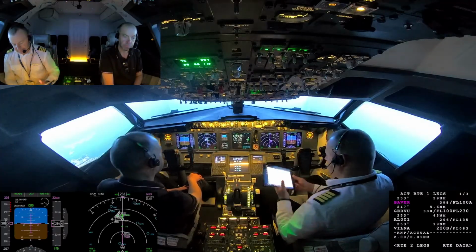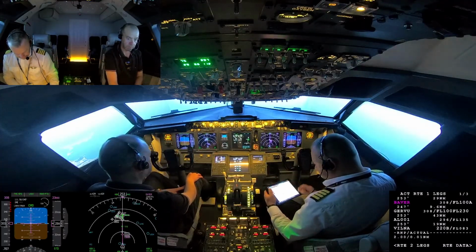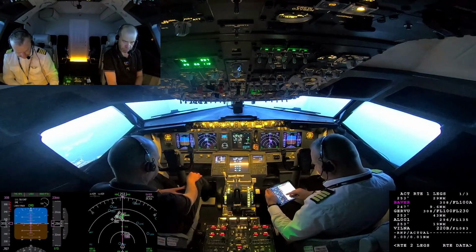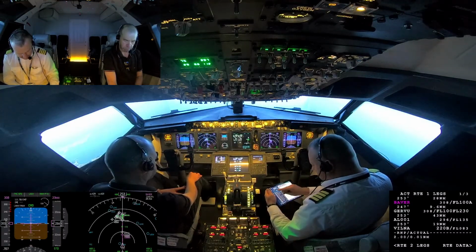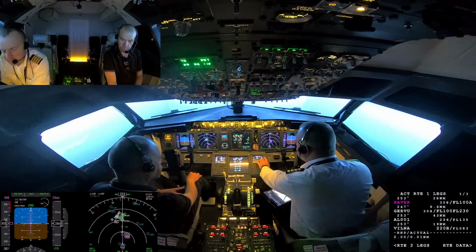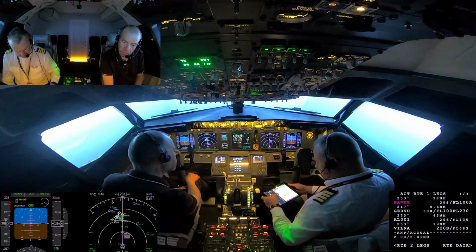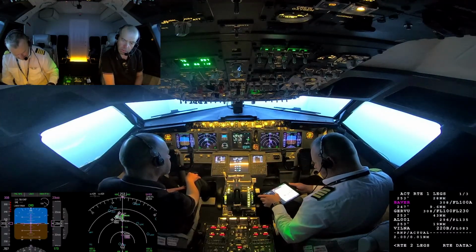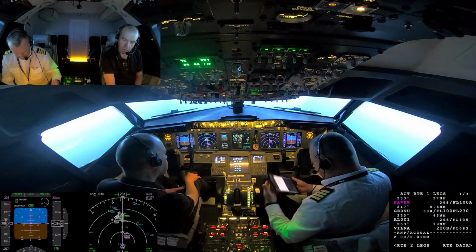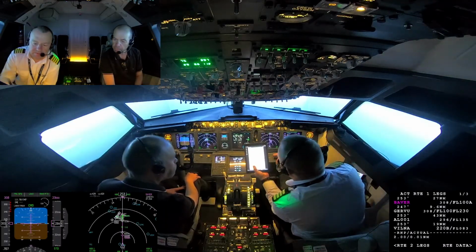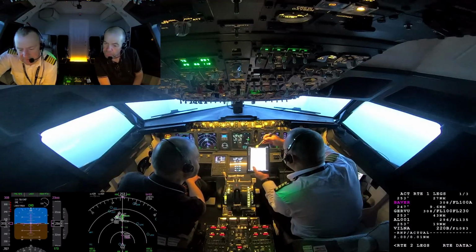So let's have a look at some other way. It was a Yankee we went for, isn't it? Or Zulu? Alright, so this is our chart for ILS runway 10.